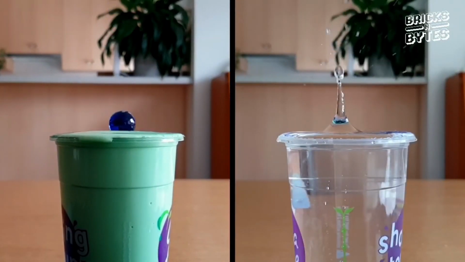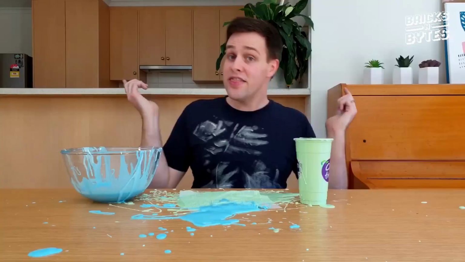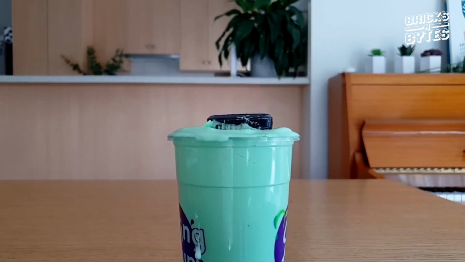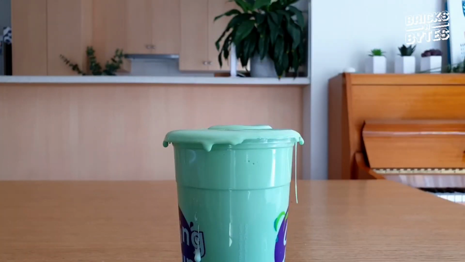Let's compare this to dropping a marble into water. This also works for other things like minifigs, Pokemon, and ancient forms of communication. You can even drop some Oobleck into the Oobleck.